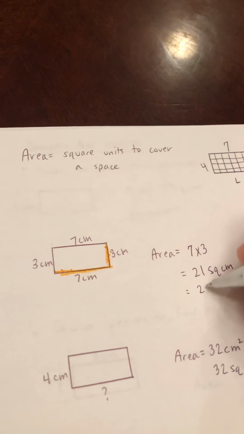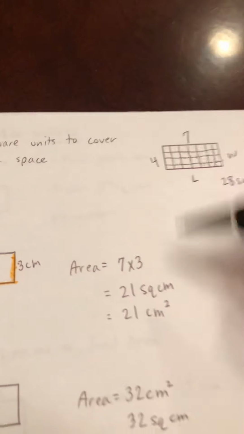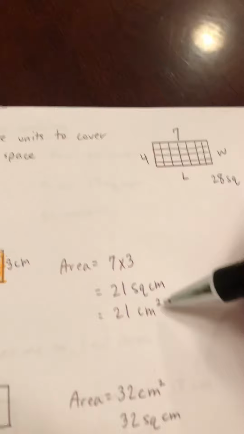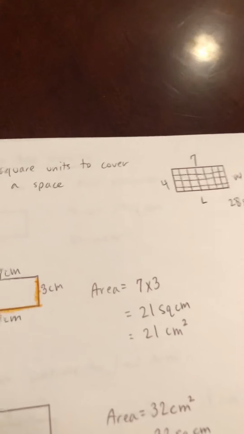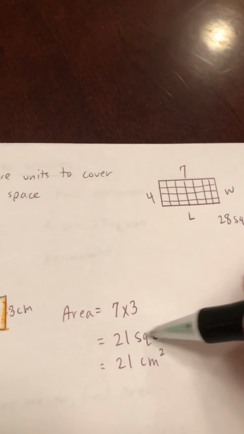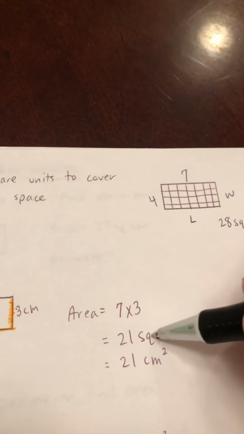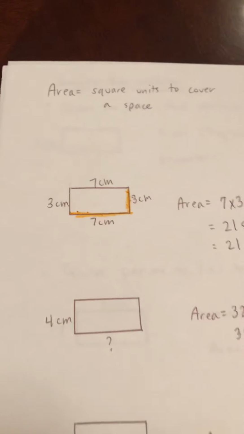A lot of times students and parents will do a little 2 up there to show square, but I like to make sure students don't use that unless they really understand what that means. That 2 means 2 dimensions of a length and a width. And it's just as easy for our purposes for students to write out SQCM for square centimeters. So either one of those are fine.